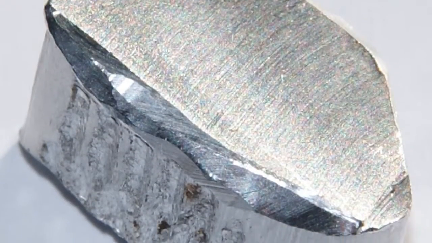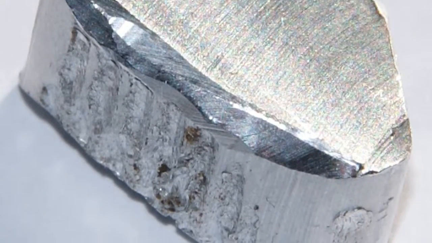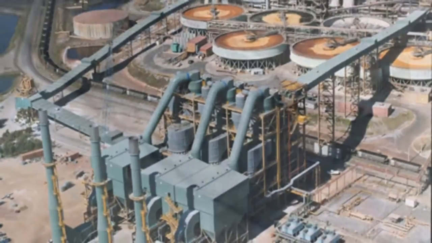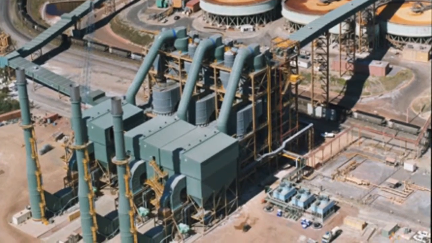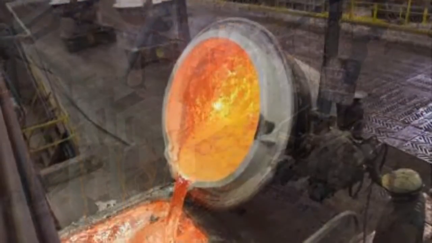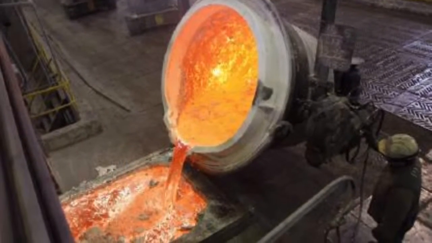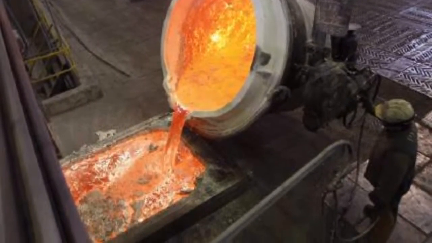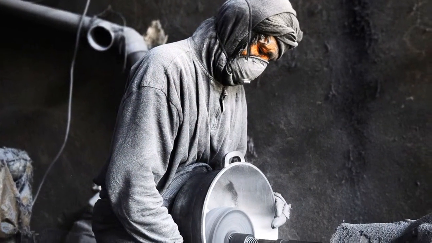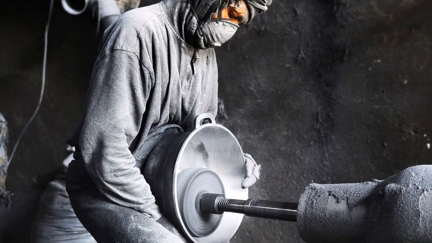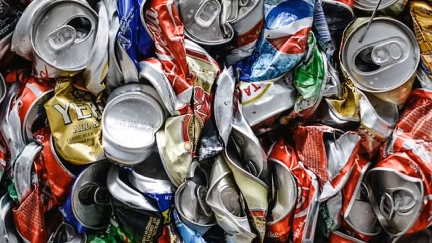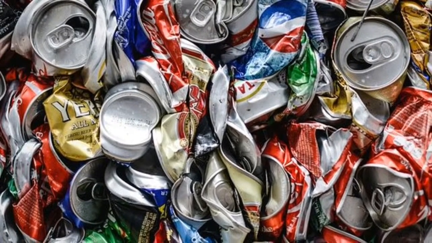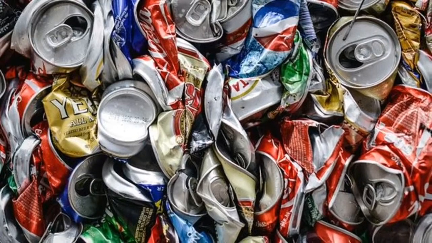In this picture you would see the pure material. And in this picture, this is the big factory. There are a lot of big factories. Here, how they melt it, and here you can see how easy it is to shape it. And the last point, it is easy to recycle the material.